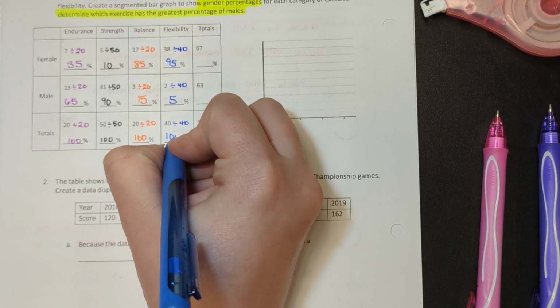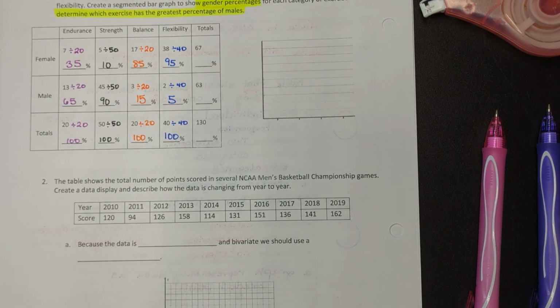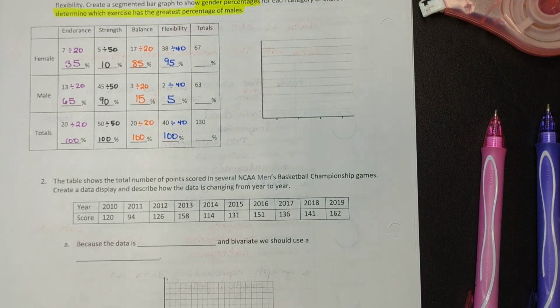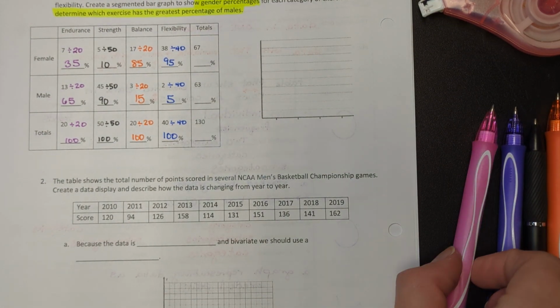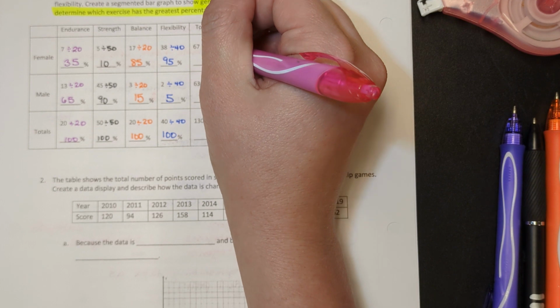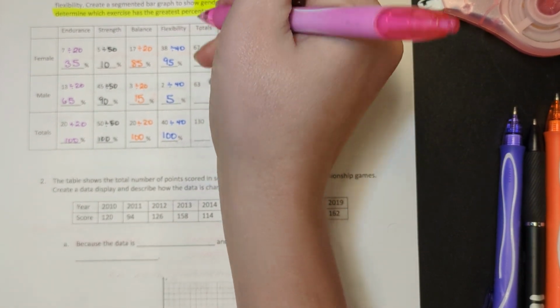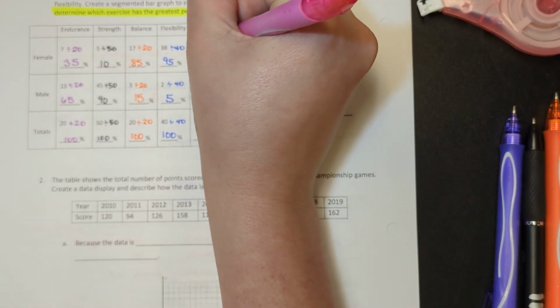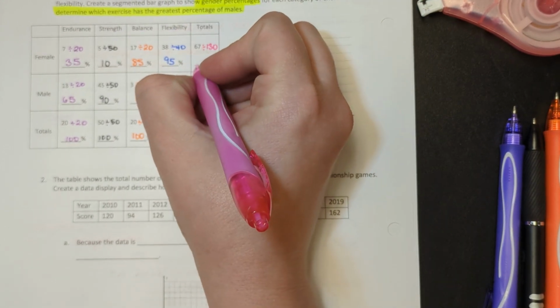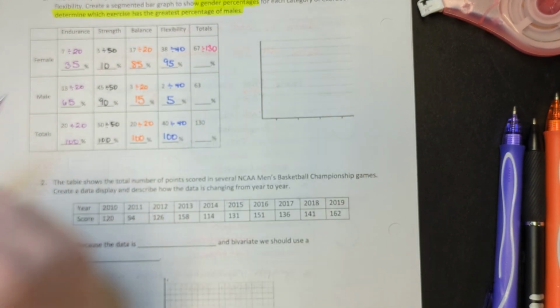Good. Now to make the segmented bar graph, do you really need this totals column right here? No, not really. It's honestly just practice to make sure you all know how to find percentages. So just to make sure, we would divide 67 by what? 130. And we get what percent? 51.